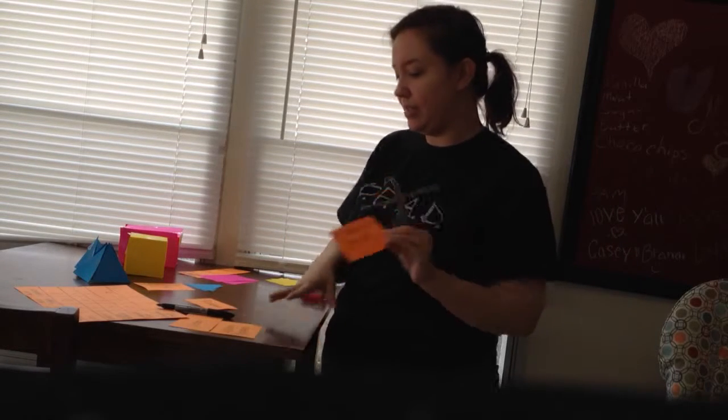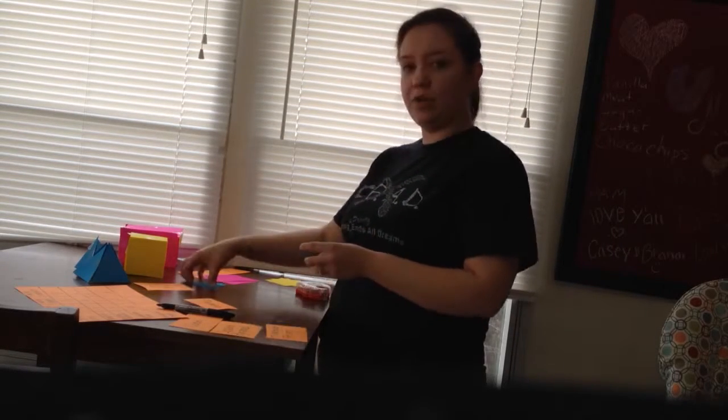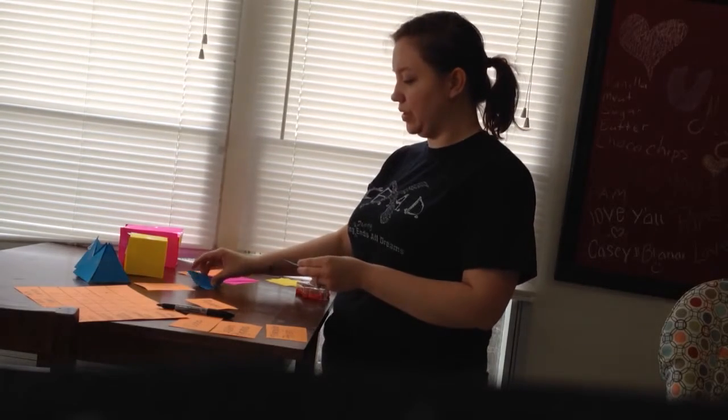Our triangular prism consists of 2 triangles and 3 rectangles. I'll go ahead and get that started and build that.